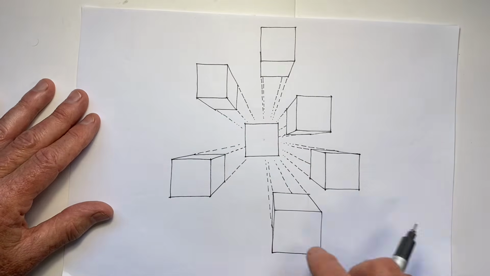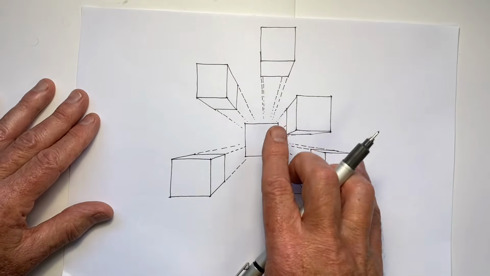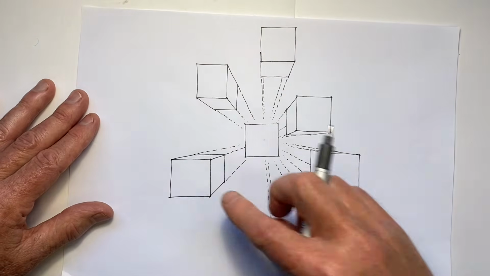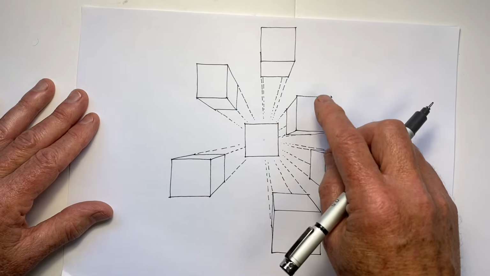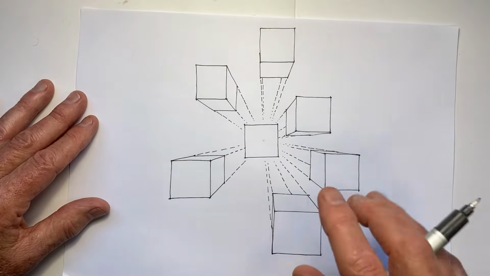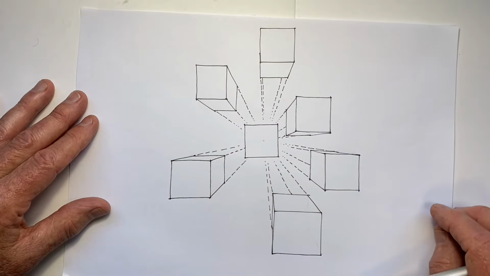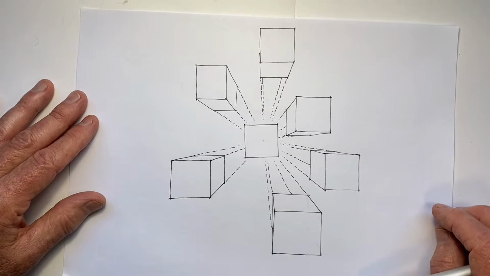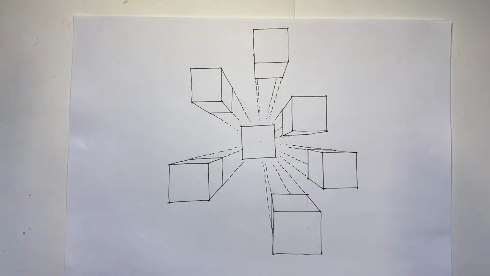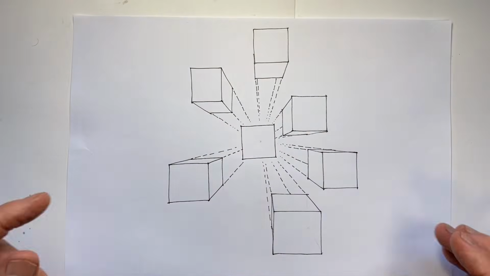For others, we're looking square on but down, others square on and up, others square on but from the right, or others square on and up and from the left. Because from this viewing point of these objects, there is only one point that all of these lines go back to. One vanishing point.